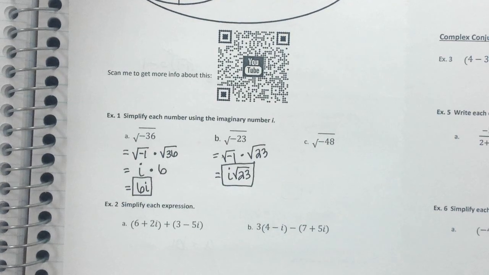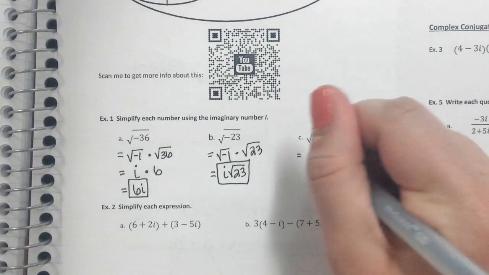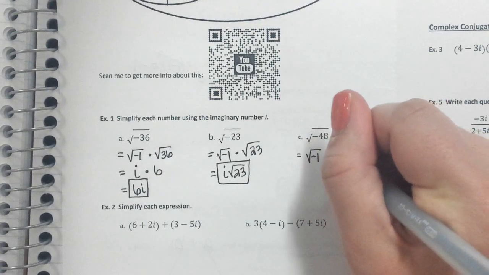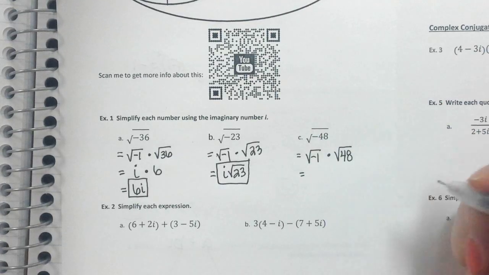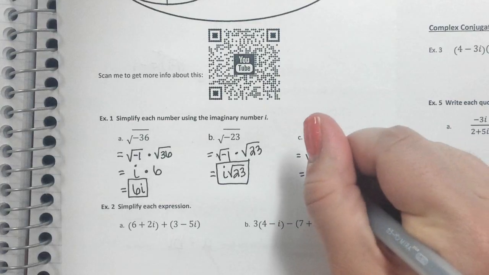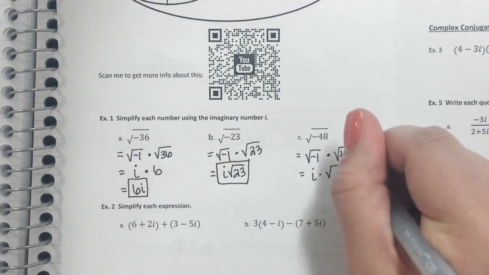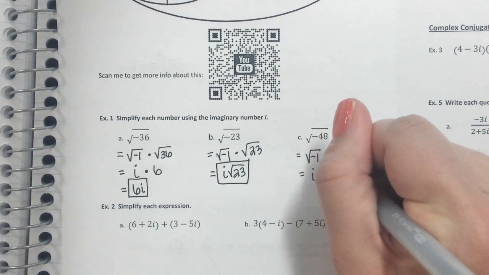Okay, and then something like this, the square root of negative 48 would be the square root of negative 1 times the square root of 48. We know the square root of negative 1 is i, and we can break up the square root of 48, right? 16 times 3. Yeah, 16 is a perfect square factor.